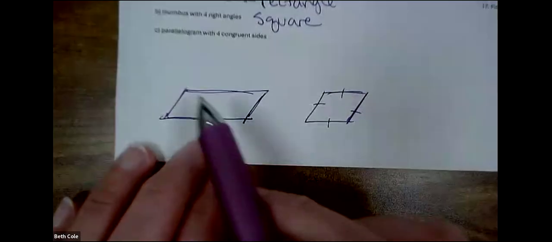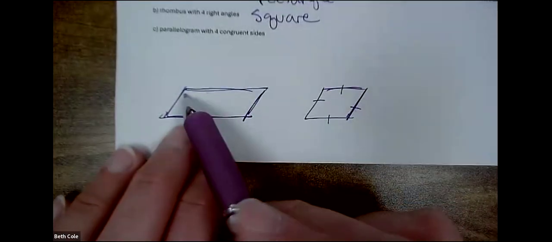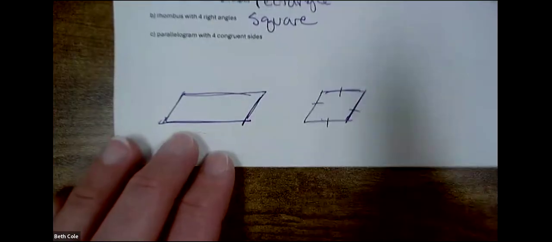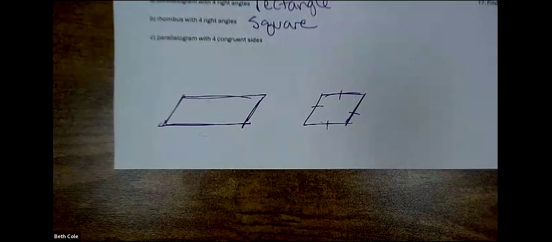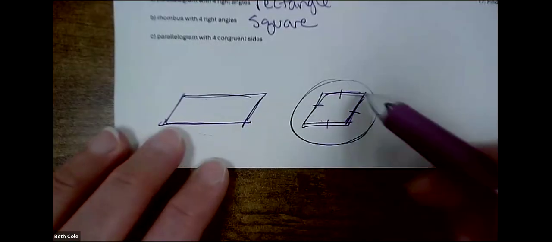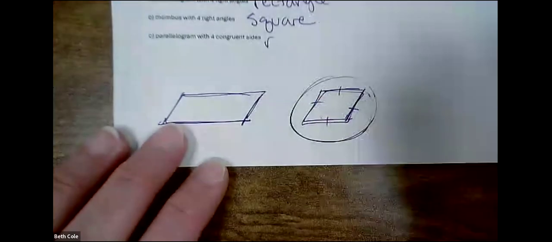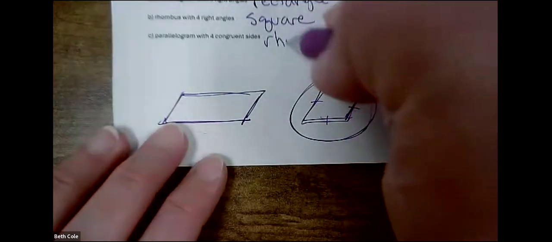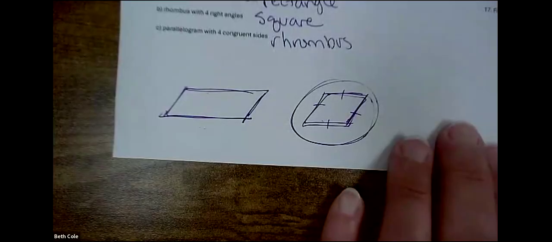And then if you take a parallelogram, which looks like this, and make all the sides congruent, you didn't straighten it out. It's still kind of bent. But if all the sides are the same, then you get this. What shape is this? Begins with an R. Rhombus. Good. Perfect.